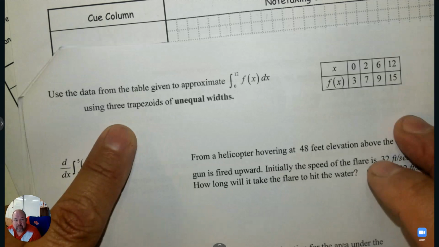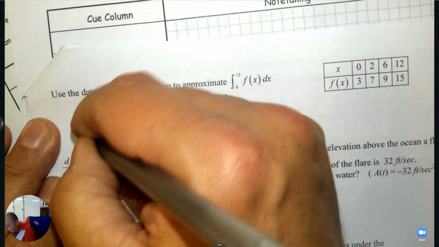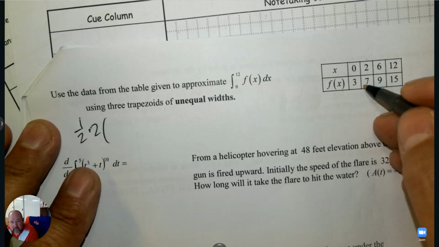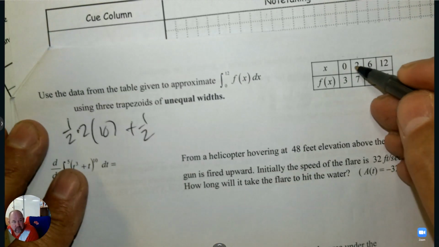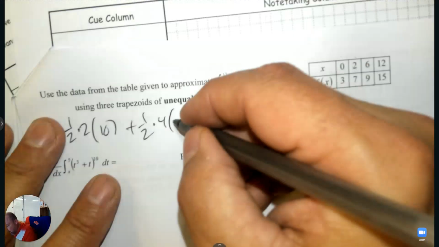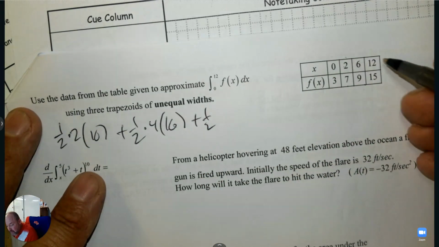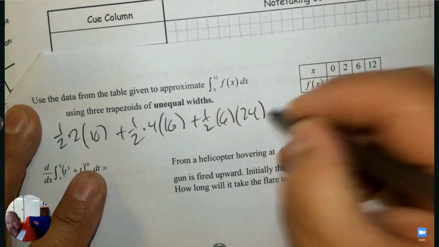Again, use trapezoids of unequal widths from 0 to 12. So my first trapezoid starts with 1/2. The width of the first one goes 0 to 2, that's 2. And then the two heights I add together are 3 plus 7. Done. Next one, 1/2. The next width goes 2 to 6, that's 4. And then add 7 plus 9, that's 16. The next trapezoid goes 6 to 12, that's 6. And then the two heights add are 9 and 15, and I have my answer.